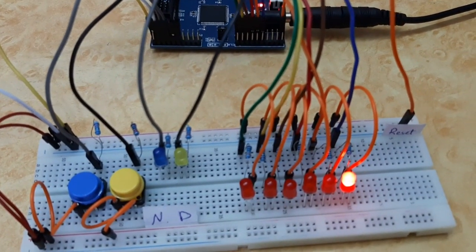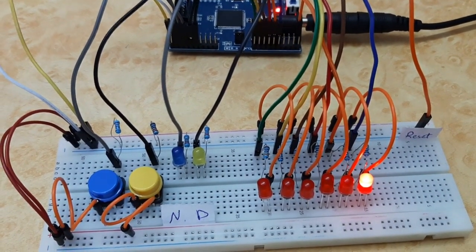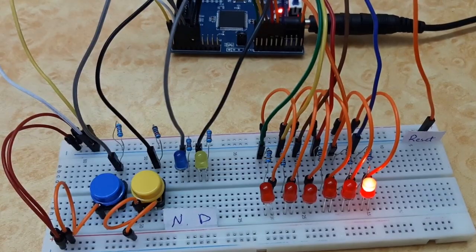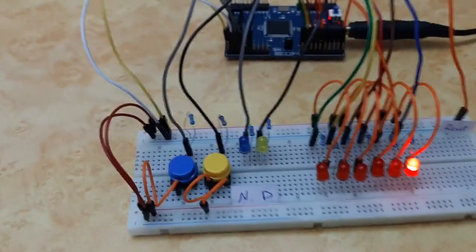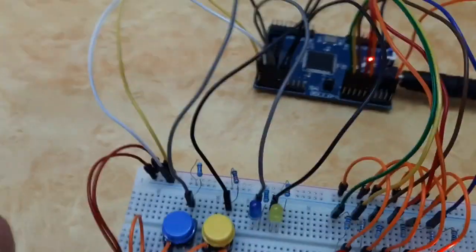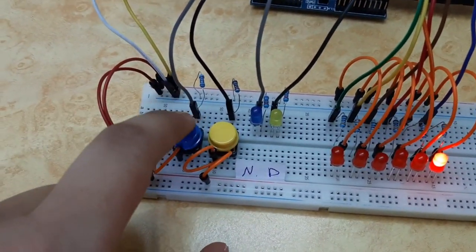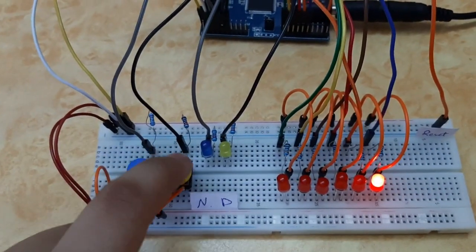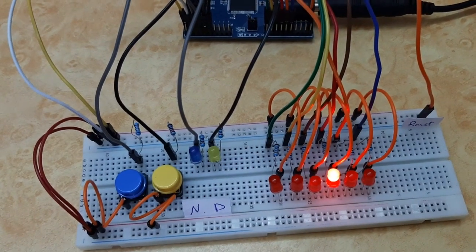This is the demo for Milestone 4, topic 4.5, the binary coded Mealy FSM. Our sequence is NDDN. So if I click NDDN, it starts.